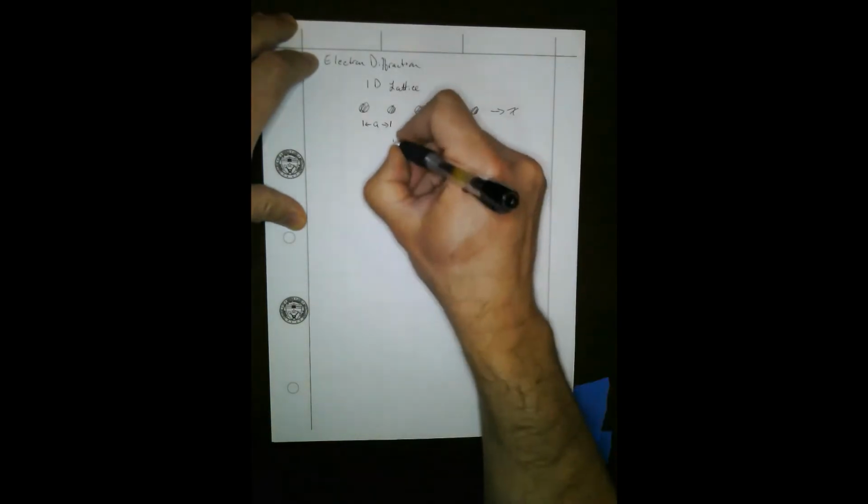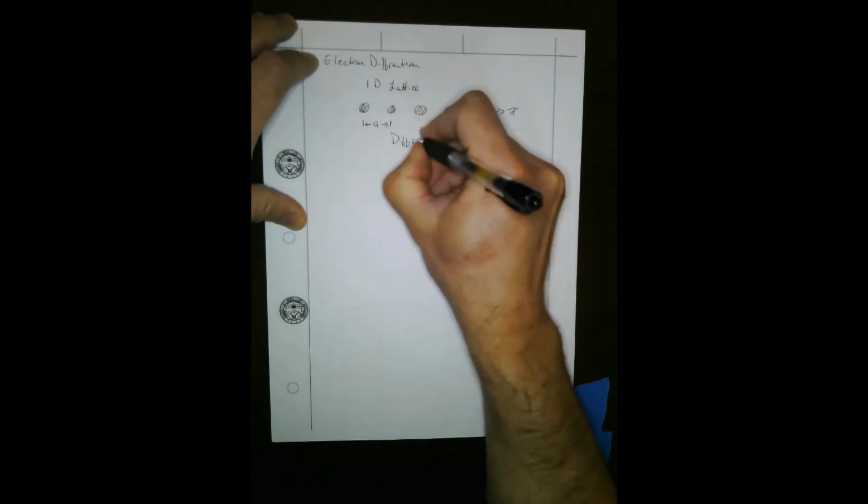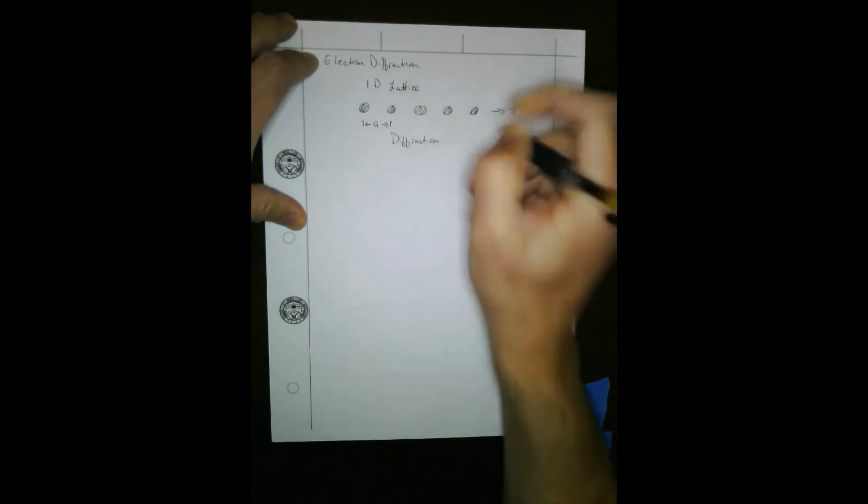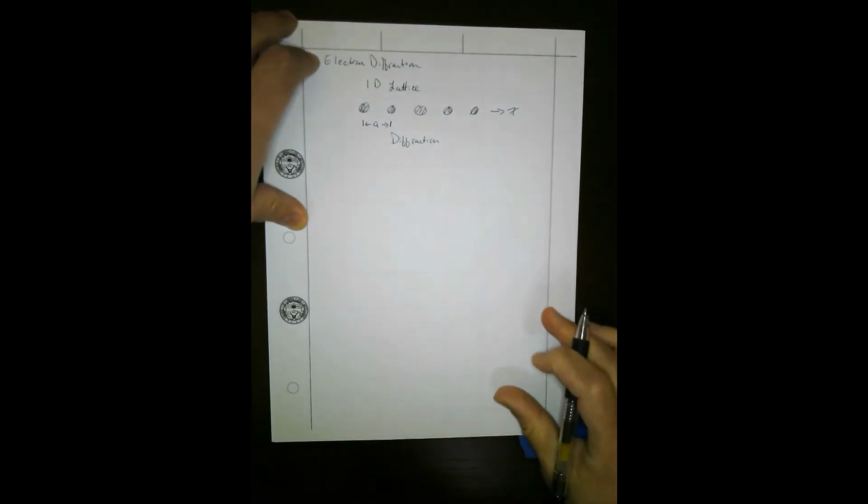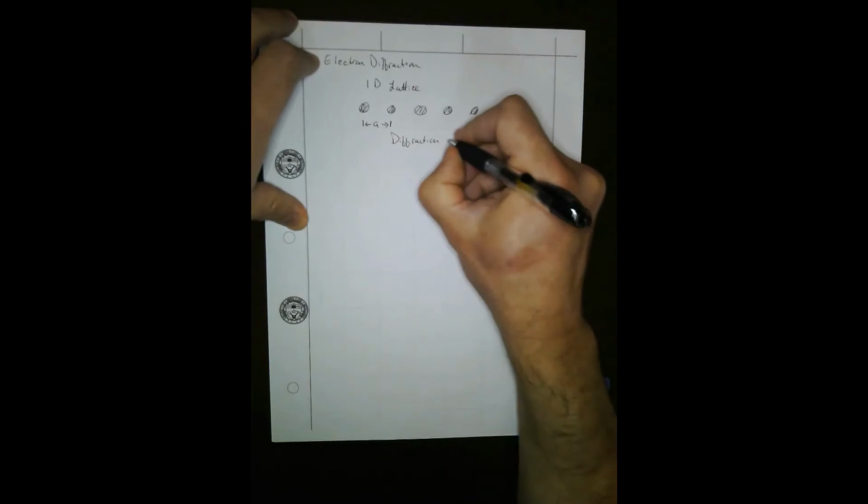Diffraction. If you think about electron diffraction, it's basically a reflection process.